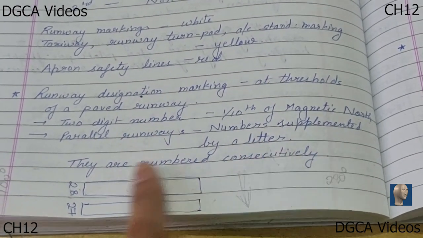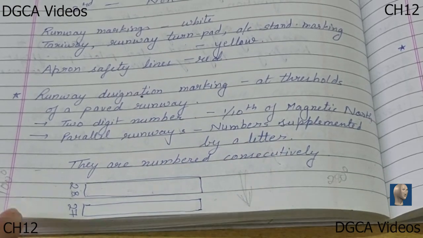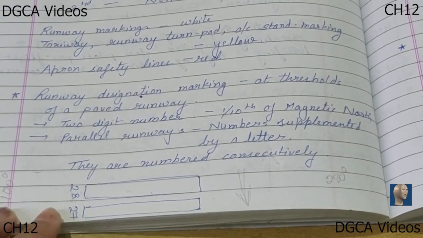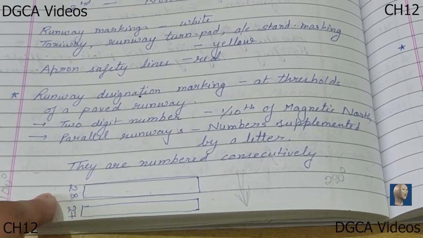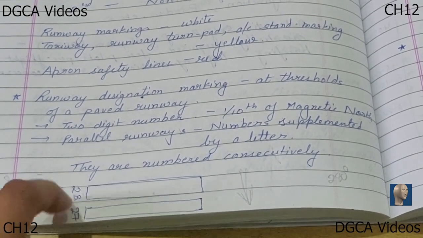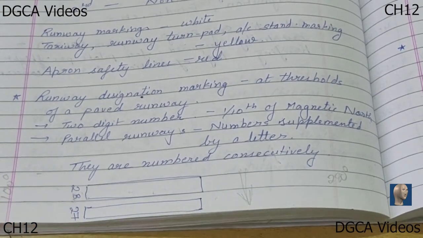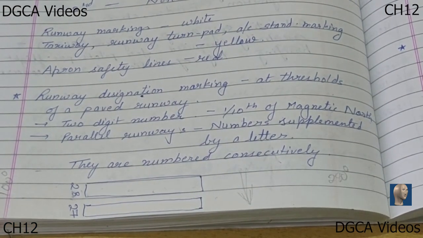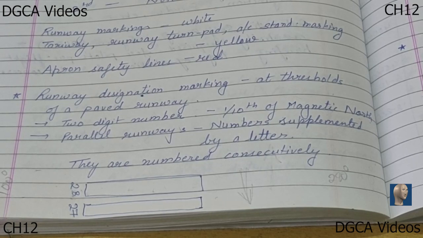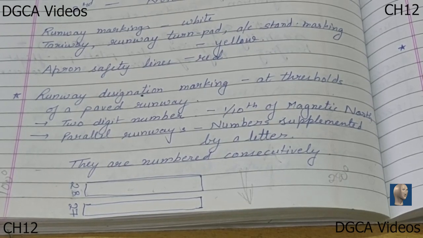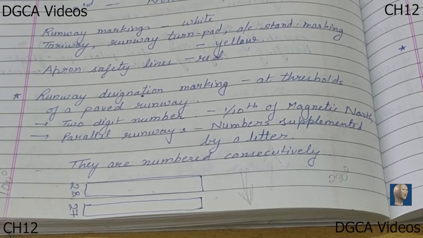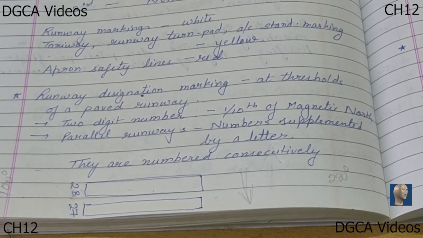Okay, I'll tell you an example, and they're also numbered consecutively, like I have numbered it here. So if you see in the Delhi airport, they're having 3 runways, numbered in such a manner, 27, 28, like that. If there are more runways, the left one is called L, the right one is called R, and if there is a center runway, then C is written. So 28L, 28R, 28C, this denotes left, right and center respectively.